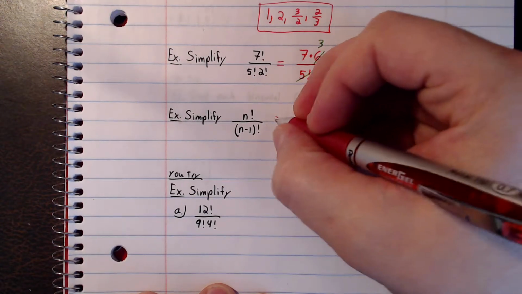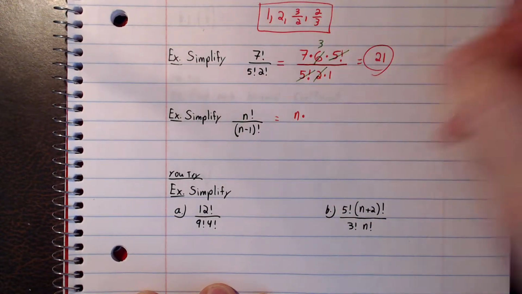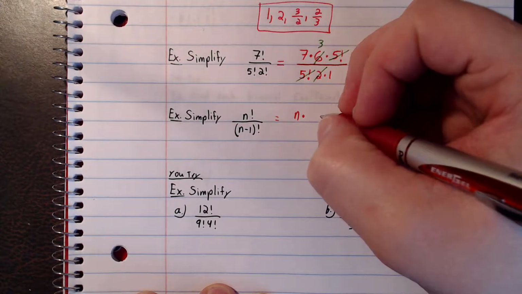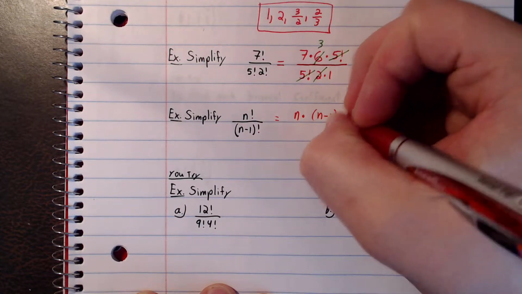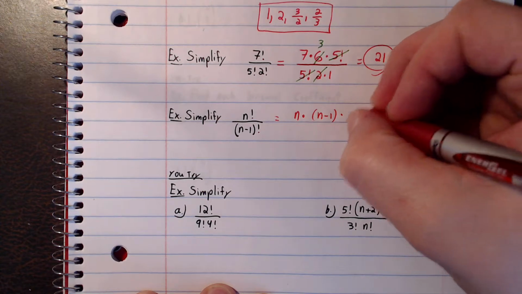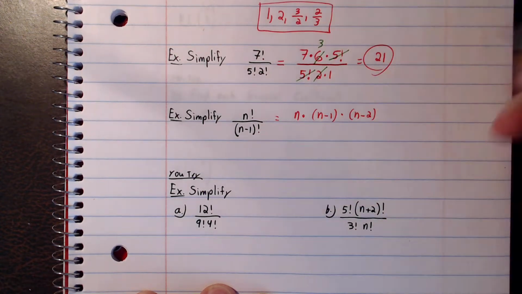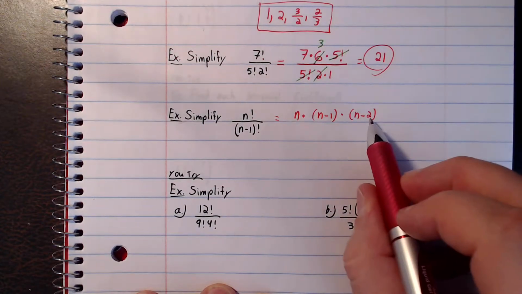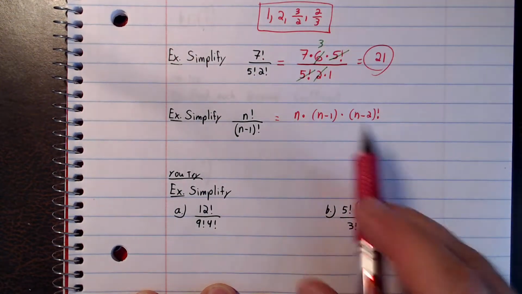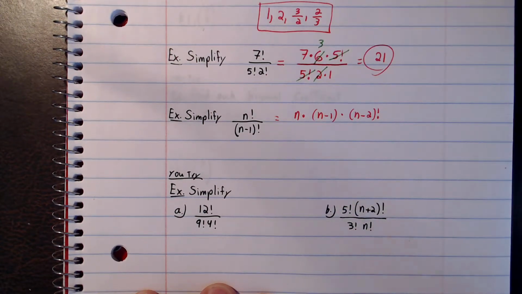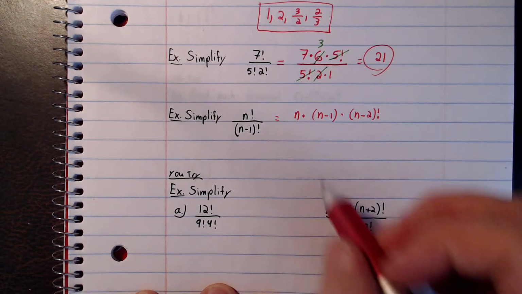N times the number before it, which would be n minus 1, times the number before that, which would be n minus 2. And we could go on for a long time doing this, right? But we know that we're just using all the numbers beforehand. So I'm going to put a factorial here, because that's telling me keep on going. N minus 3, n minus 4, right?